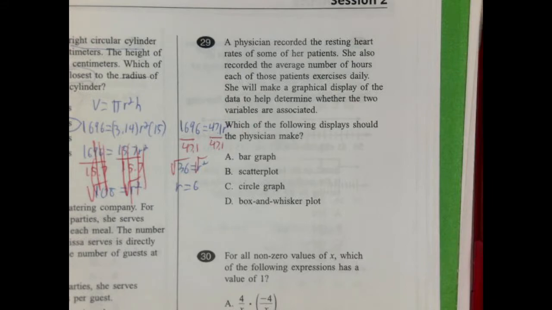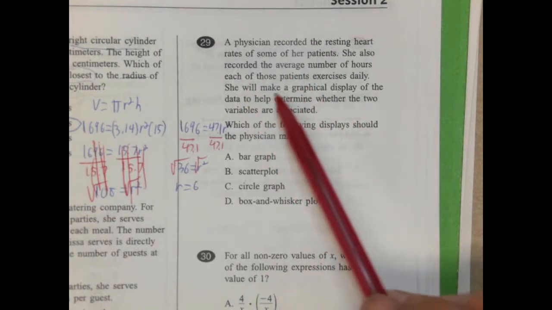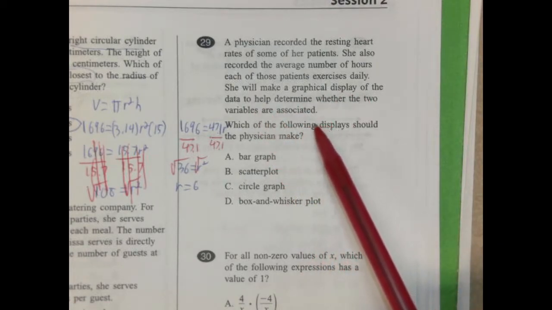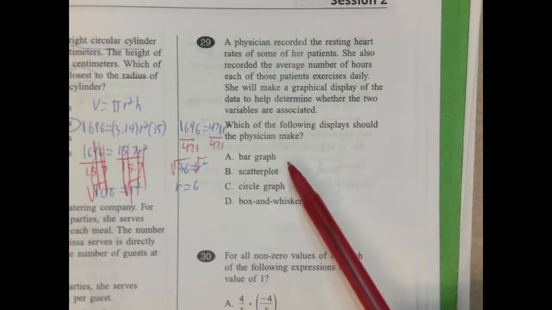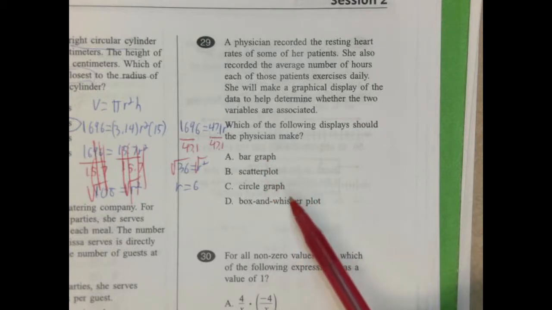All right, so we're going to start off with number 29. A physician recorded the resting heart rates of some of her patients. She also recorded the average number of hours each of those patients exercises daily. She'll make a graphical display of the data to help determine whether the two variables are associated. Which of the following displays should the physician make? And there's 4 options here. There's bar graph, scatter plot, circle graph, box whisker plot.